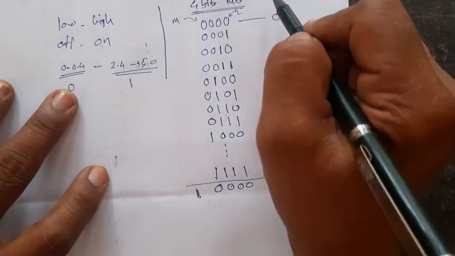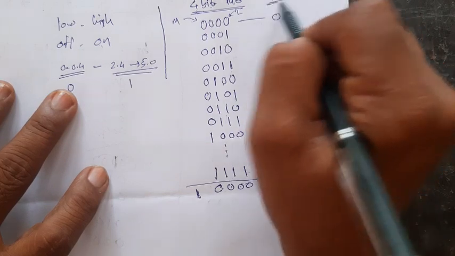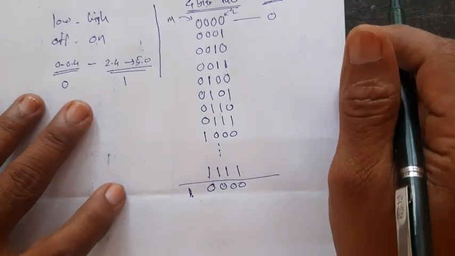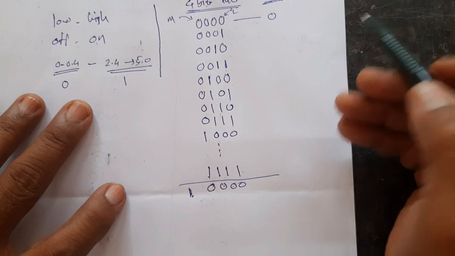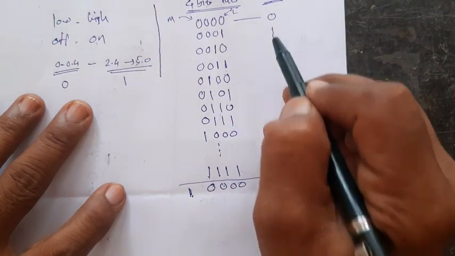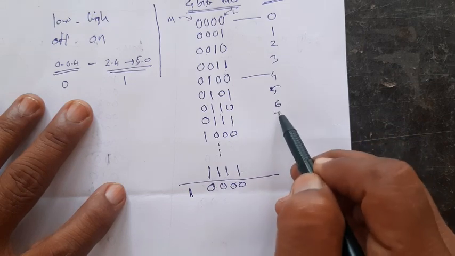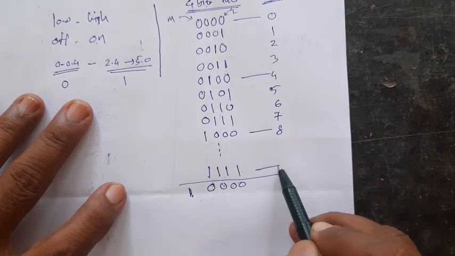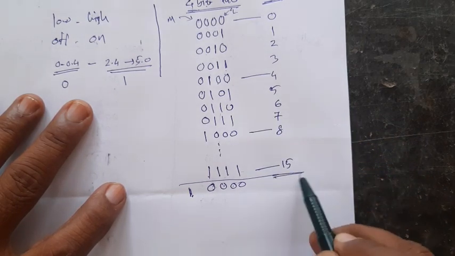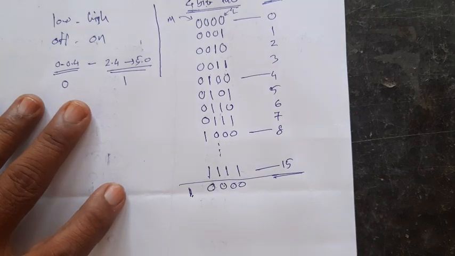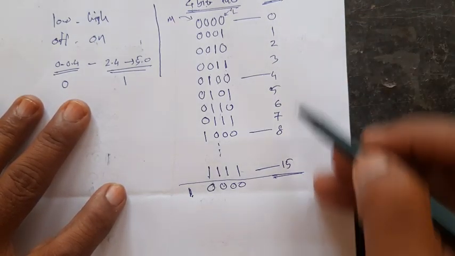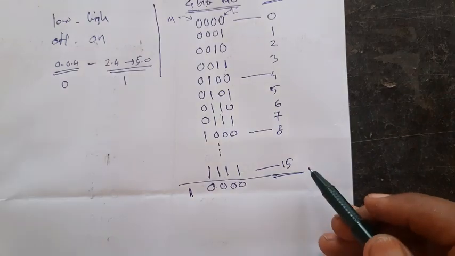Now what are the equivalent decimal values of that binary number system? Counting is continuous, and therefore we can write this is 0, this is 1, this is 2, this is 3, here it is 4, then 5, this is 6, this is 7, this will be 8, and finally this can be treated as 15. Correct? Now remember that these are the digits with which we are familiar.